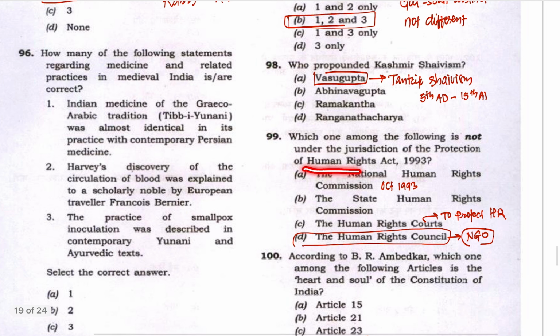Now about the Human Rights Act 1993. This act established the National Human Rights Commission in October 1993 and the State Human Rights Commissions. So these are the products of this act. This act also established human rights courts in every district to protect human rights, but the Human Rights Council has no relation with the Human Rights Act. It is a kind of NGO in India.